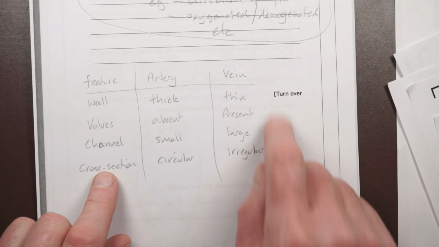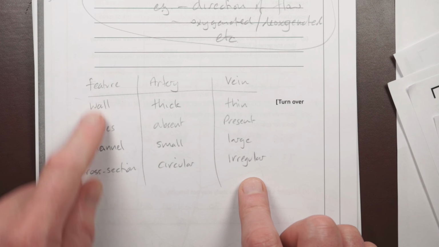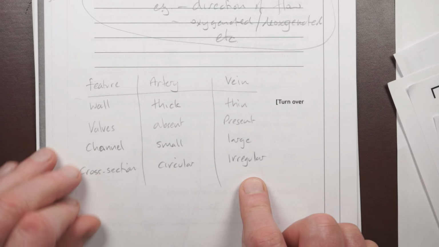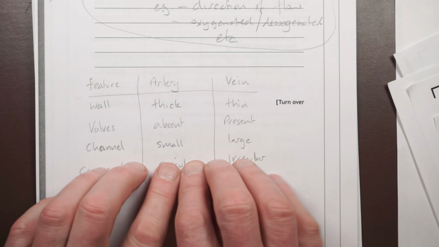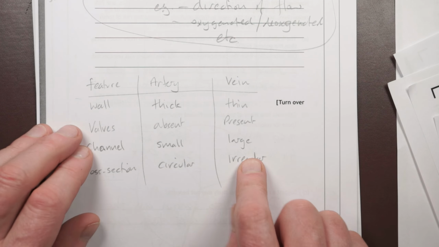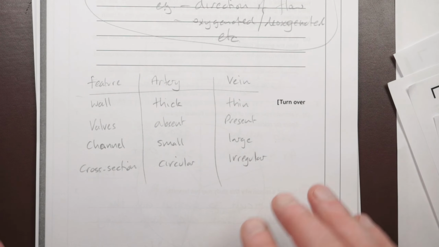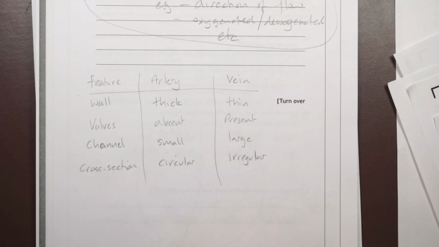not their structure. And that's all you had to write there if you did a little table in your book. Any three of those four, in fact: walls, valves, and channel are the main ones. Cross-section is not usually mentioned. It wasn't in the answer scheme either, but it would get you a mark if you put it in. The wall of the artery is thick, etc. So that's your structure only, not function.